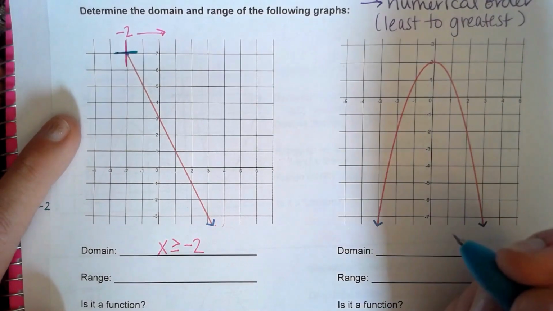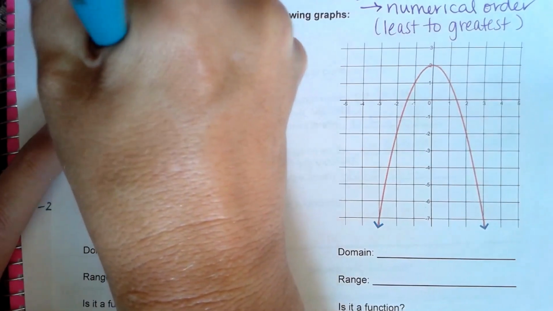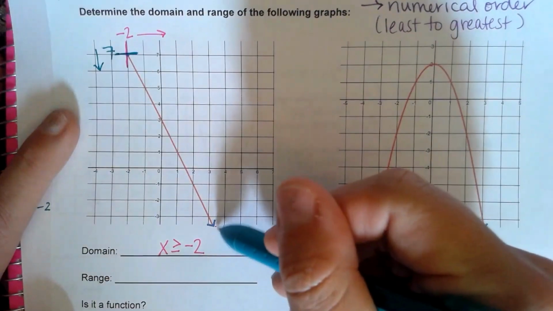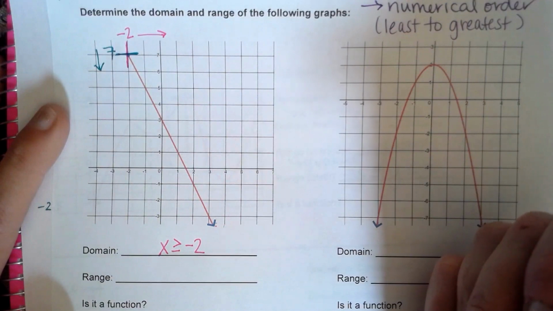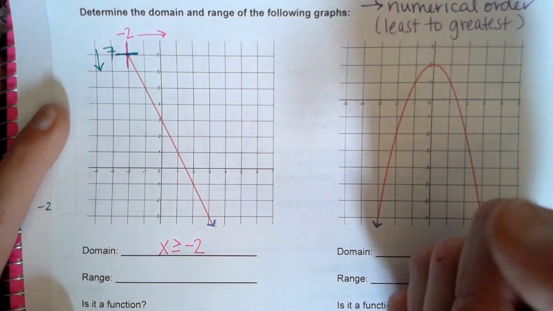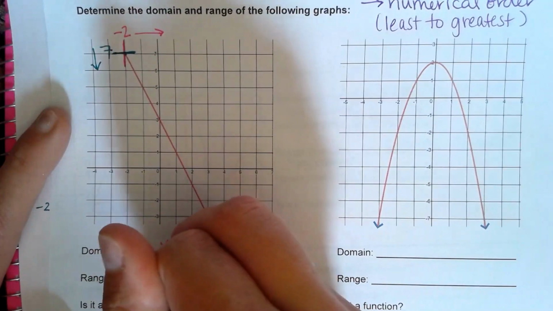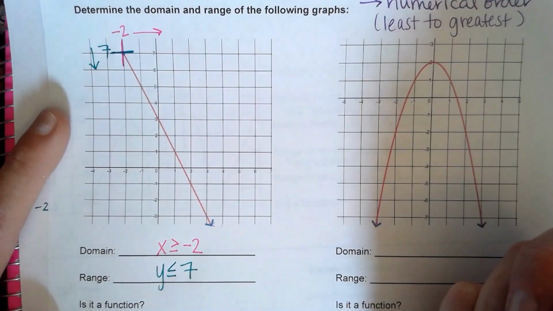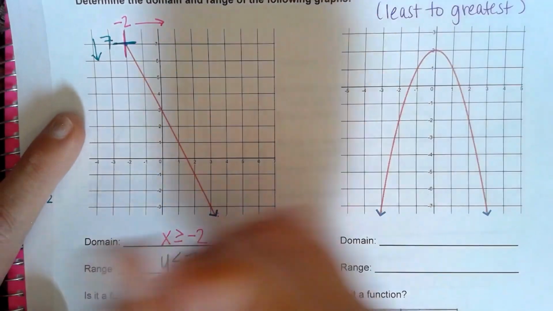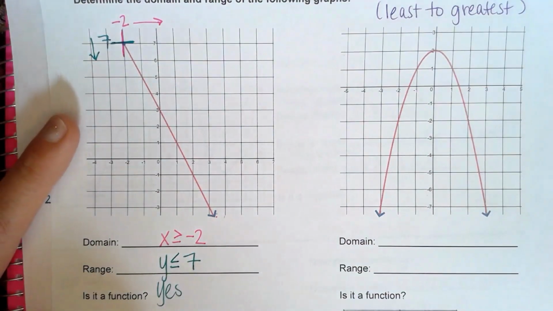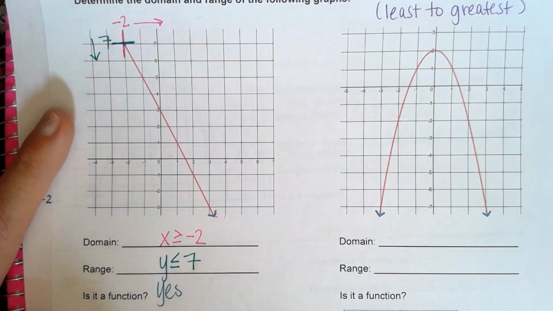There's my stopping value for y. It's at 7. And then everything is below 7 because of this arrow. It's going to keep going, right? So we only have 1 stopping on the range as well. So this is going to be y is less than or equal to 7. And is it a function? Yes. Every input has only 1 output, or every x value has only 1 y value.